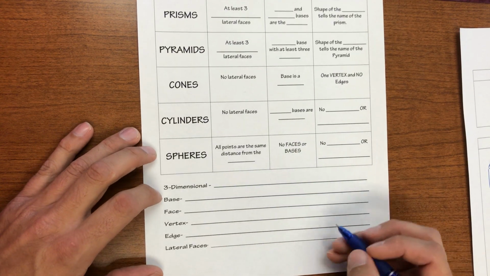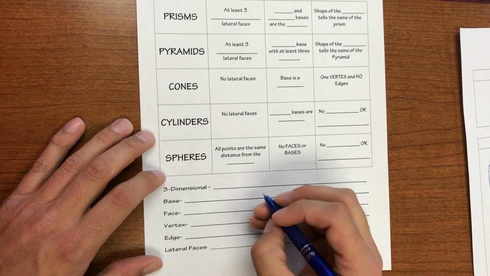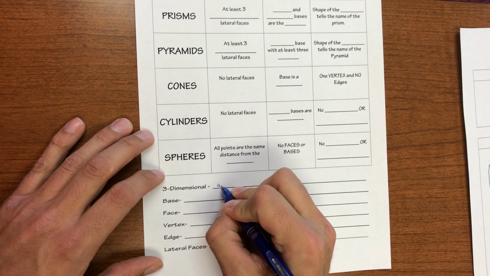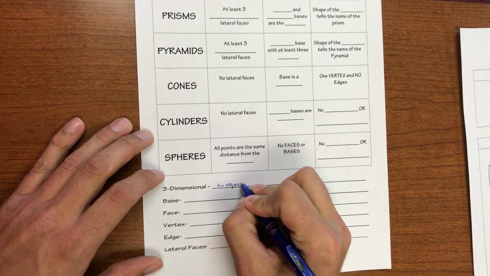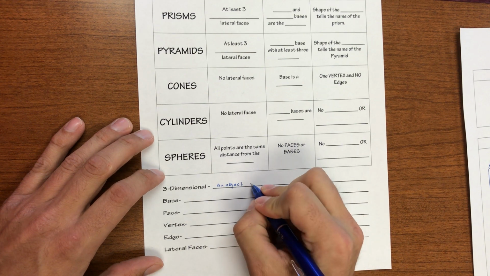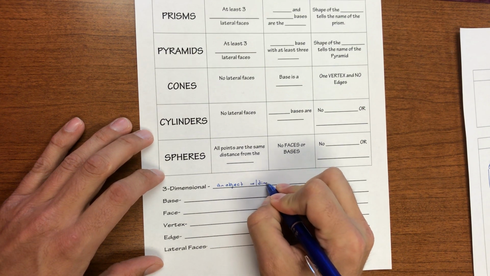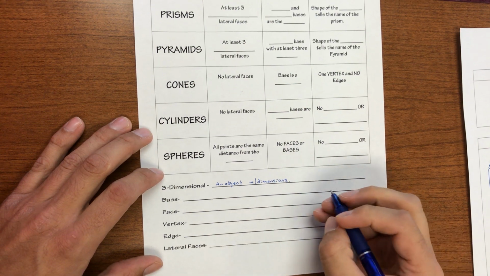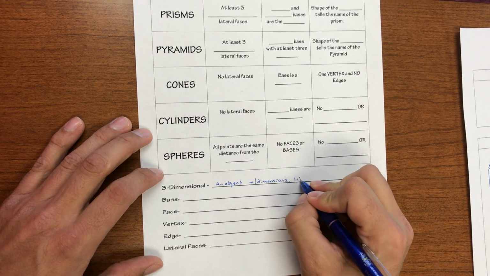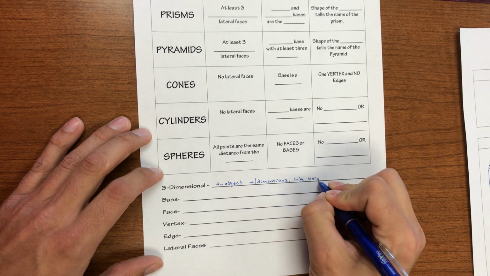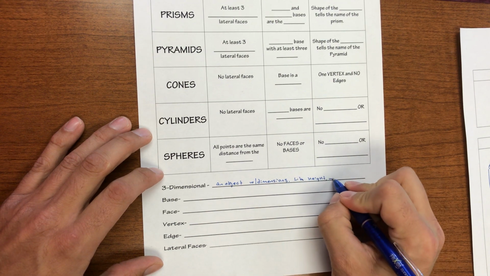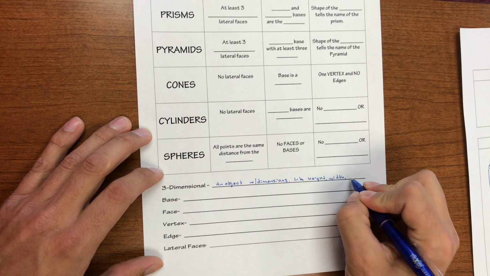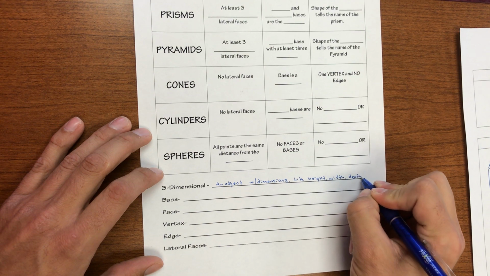So first of all, what is three-dimensional? Three-dimensional is just an object with 3 dimensions, which makes sense because three-dimensional, 3 dimensions. And what we mean by dimensions are things like it has a height, it has a width, and then maybe depth might be the 3rd dimension.